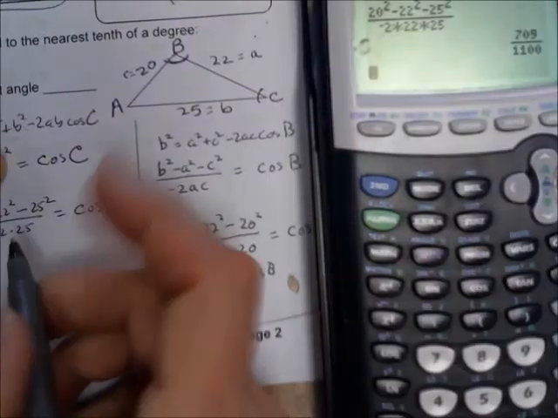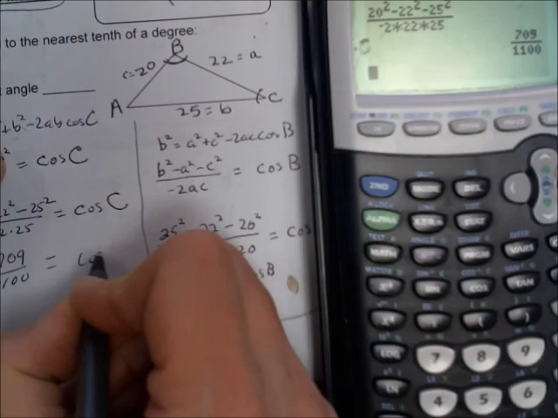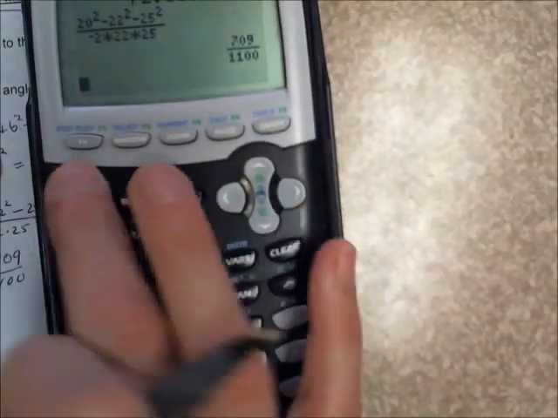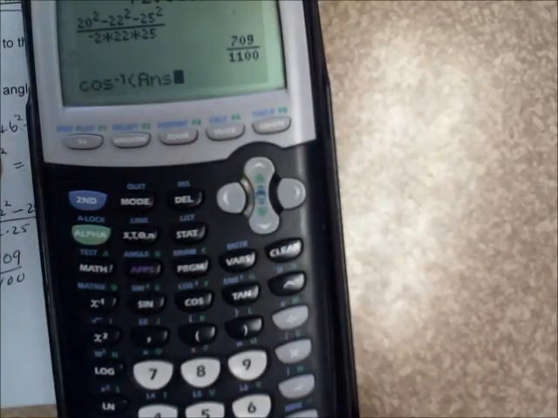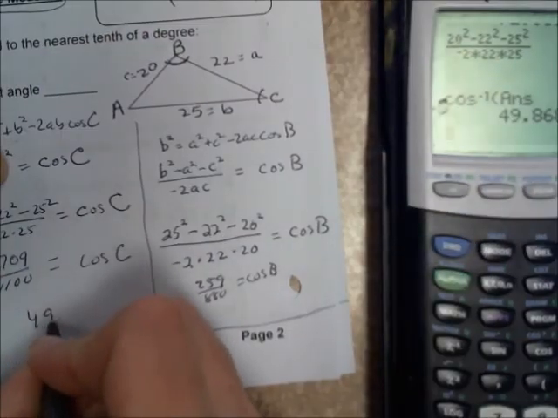And that's 709 over 1100. And we do second cosine of that angle, which is 49.9 degrees. And that's the smallest angle.